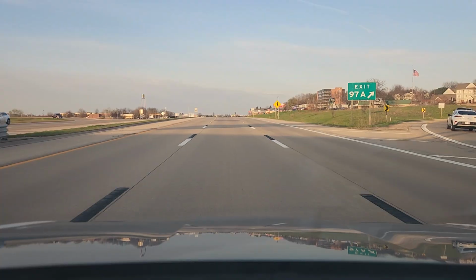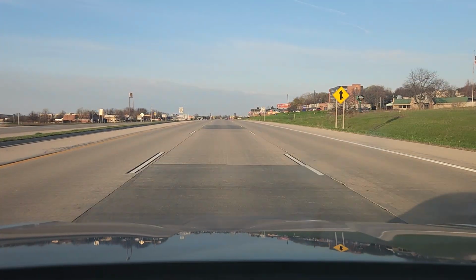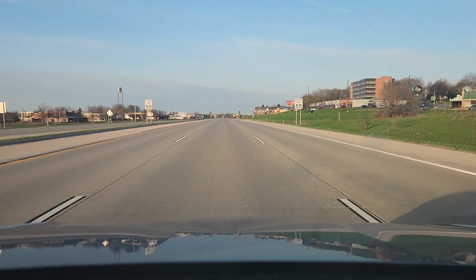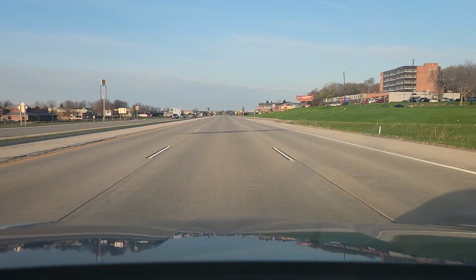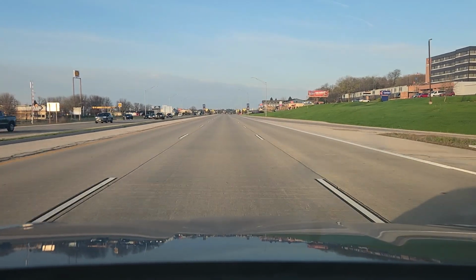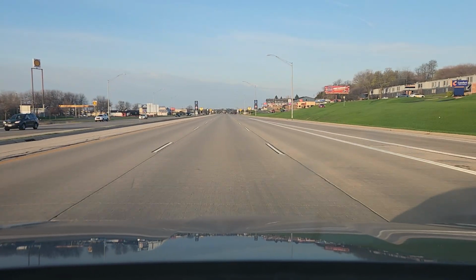It's Tuesday, April 21st, 6:51 a.m. Heading westbound on East Washington, starting from the interstate, and we're going to head down to First Street.